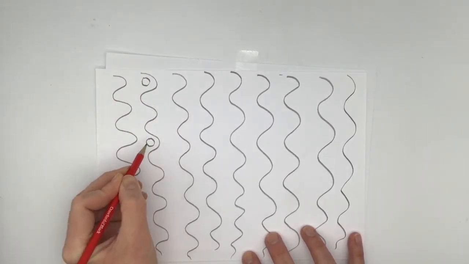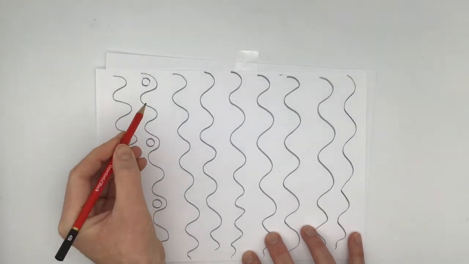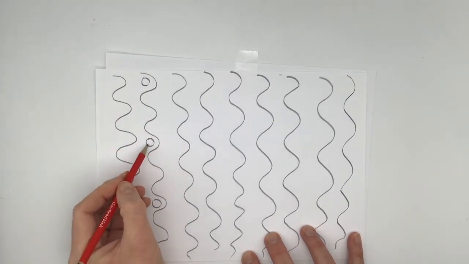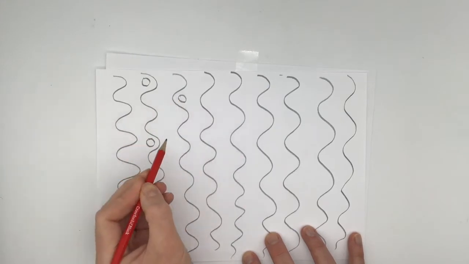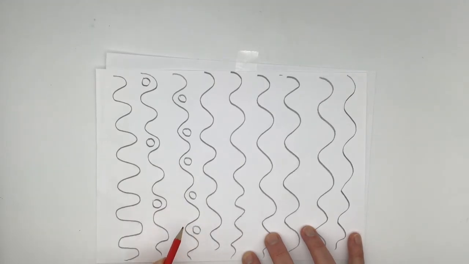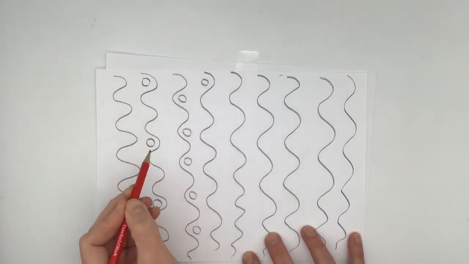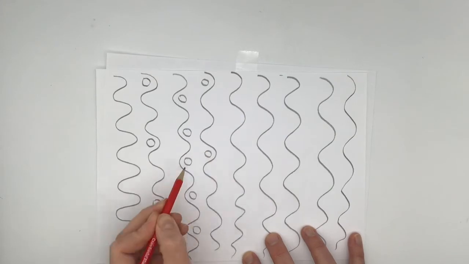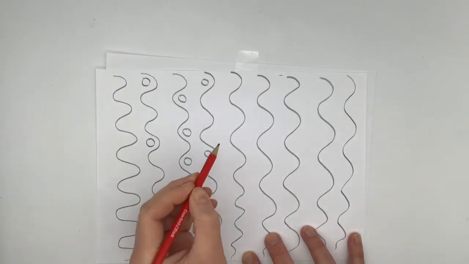Are there any shapes you could add into yours? I'm going to add them in, not on every single one this time. I'm going to try and make my pattern look a bit different. So have a go at adding something to your pattern now. What can you add to it?